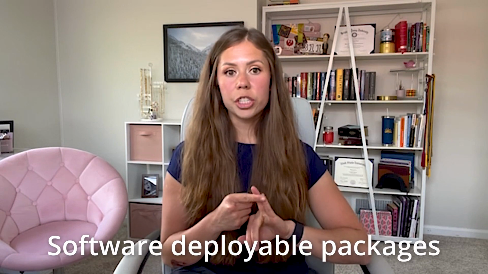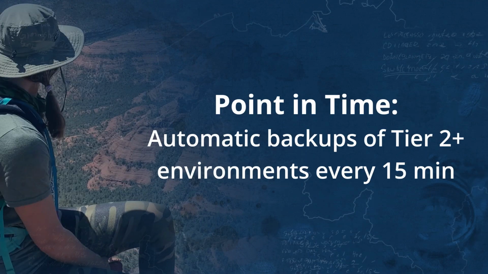I heard you talk about asset management. Can you expand upon that? So the asset library stores a lot of different things, but some of the most notable are database backups, software deployable packages, and solution packages. One other thing that I wanted to bring up related to database backups is point-in-time restore, and that's a functionality that Microsoft offers for all Tier 2 environments and higher. And basically, Microsoft is automatically taking backups of Tier 2s and higher and storing them outside of the asset library. For any reason you ever need to revert or restore back to a previous version of your database, you can do so.